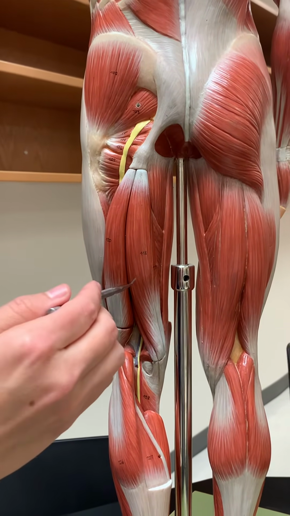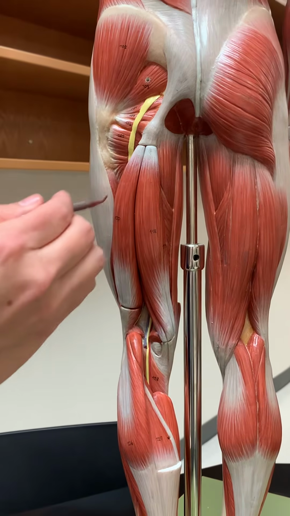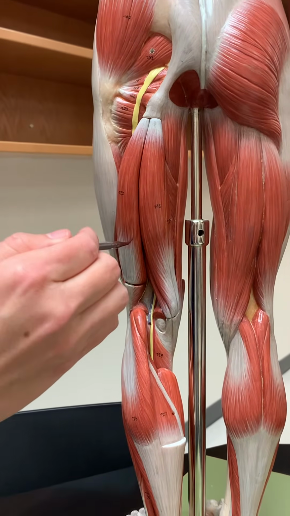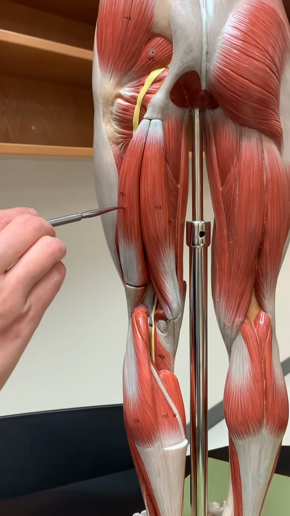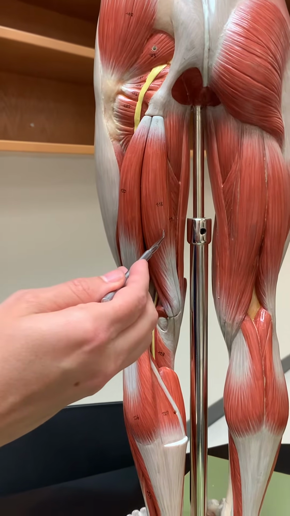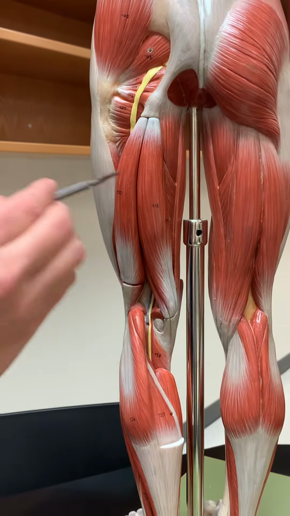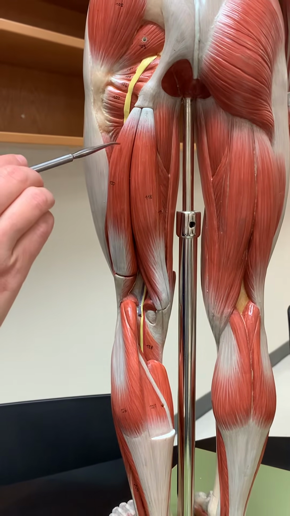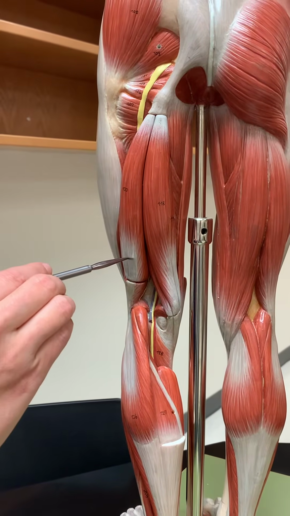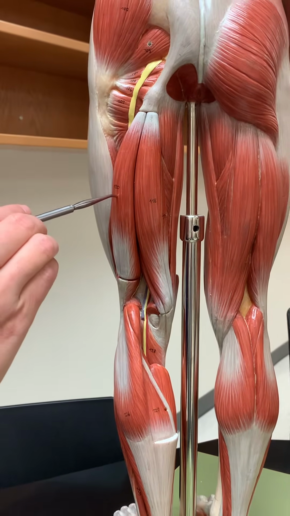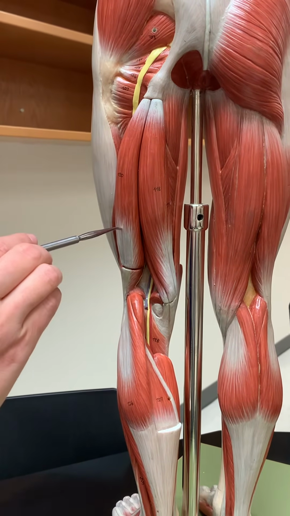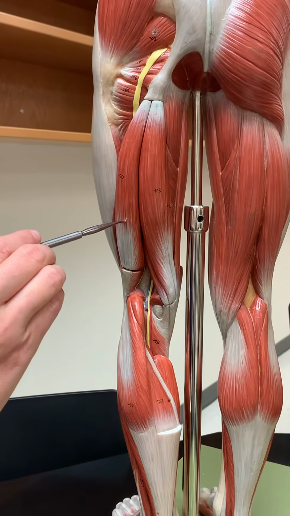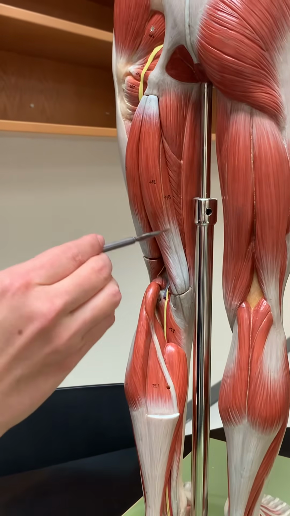As we move down to the posterior thigh, these are the three muscles that make up your hamstring muscles. There's one on the lateral side and then two that are paired together on the medial side. Again, you can look for that IT band to know you're on the lateral side. This one is called biceps femoris. We had biceps brachii, and now we have biceps femoris, the one on the lateral side. And then on the medial side, I call these the semis.